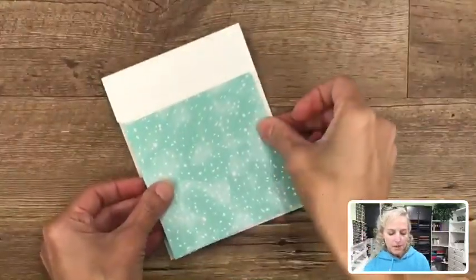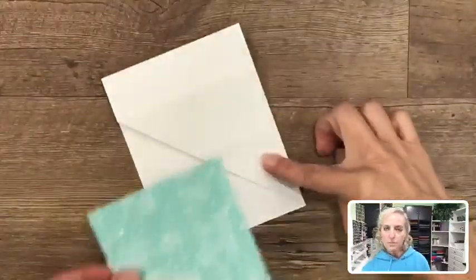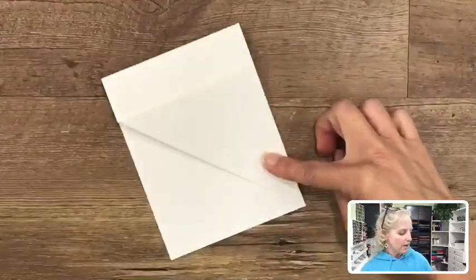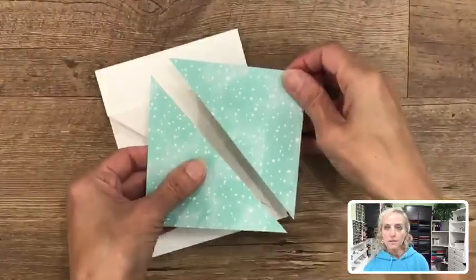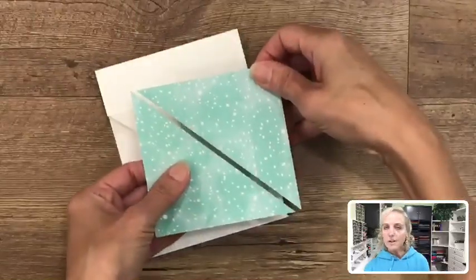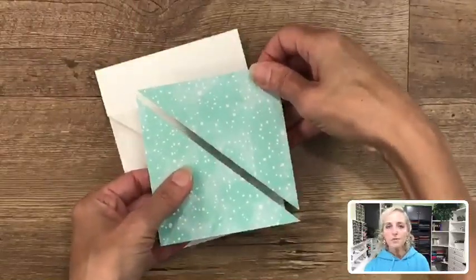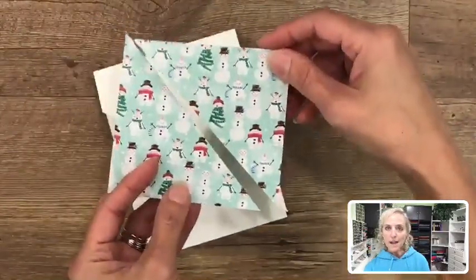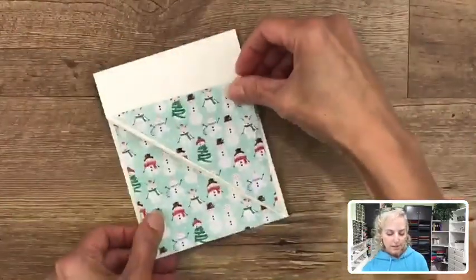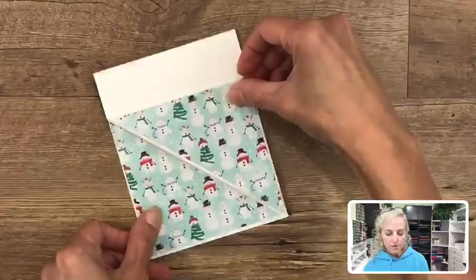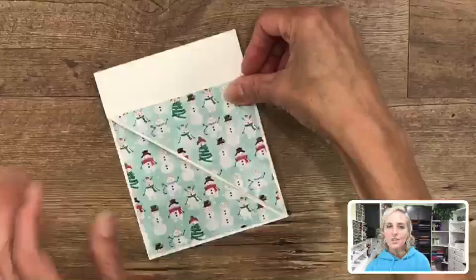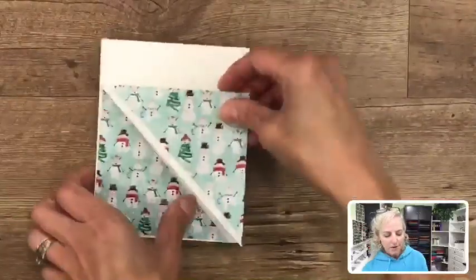This paper is going to go here, but you'll notice it has to separate into two pieces. So through the magic of Facebook Lives, we've already cut it into two pieces, okay? Just cut corner to corner because it's a square piece. It's 4x4. It doesn't matter which direction you go. You have little snowmen on the back, so you do have a choice if you want to have your snowmen showing like this. Although I think it got a little busy for the card, so I flipped mine back over.